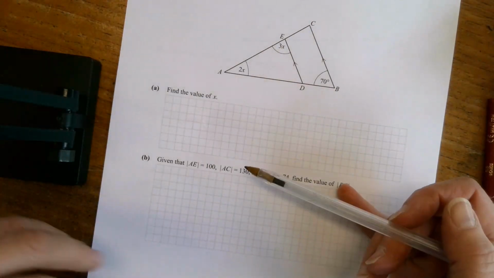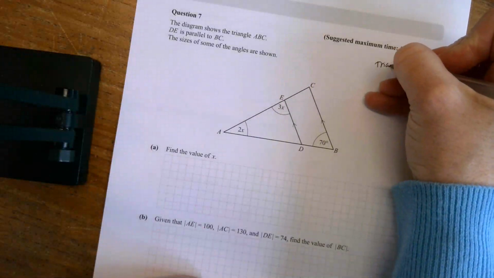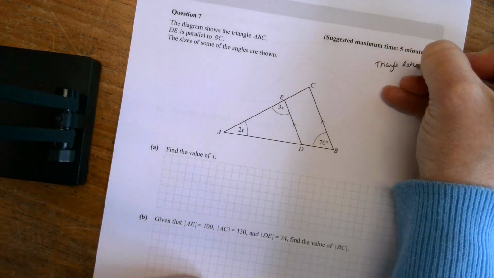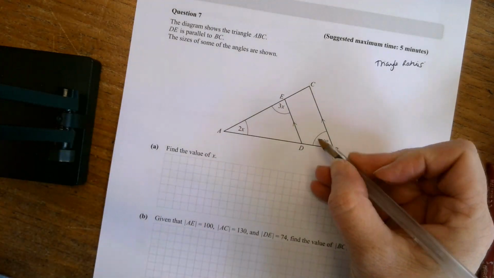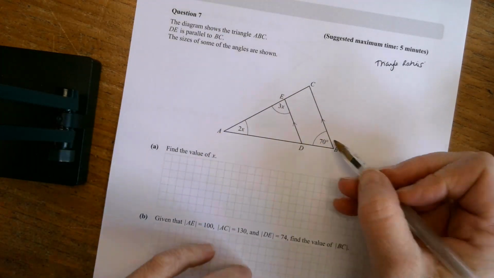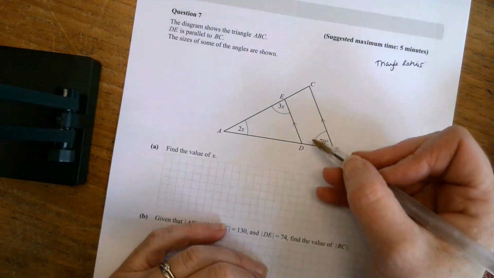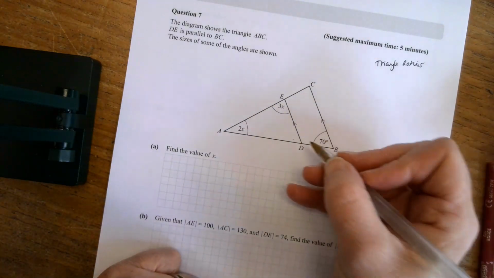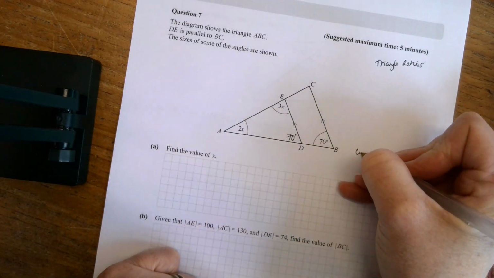Triangle ratios. The diagram shows the triangle ABC. So this is triangle ratios, I think. The sizes of some of the angles are shown. So this angle, in fact, is shown, and this is 3x and 2x. So if these are parallel lines, these are transversals going through that. This angle and this angle will be the same, won't they? Because they are corresponding. Okay, they are corresponding.